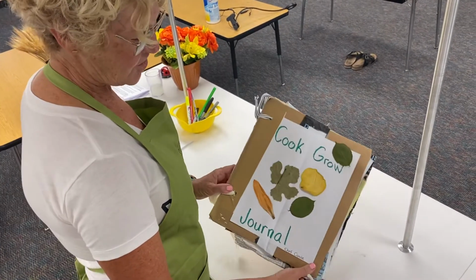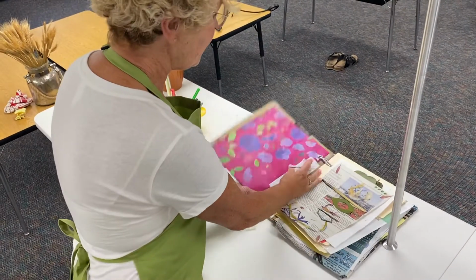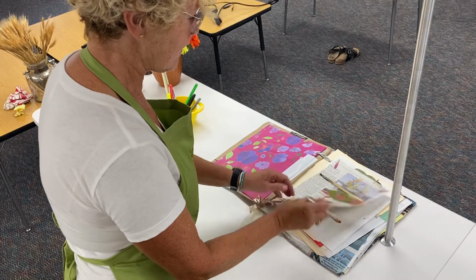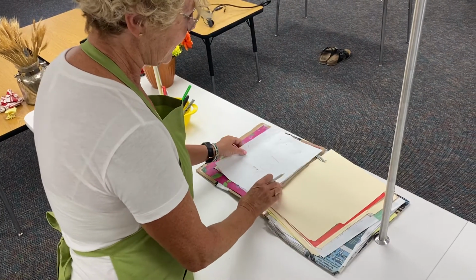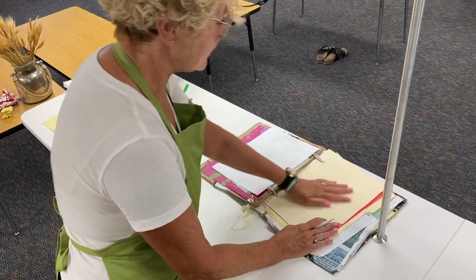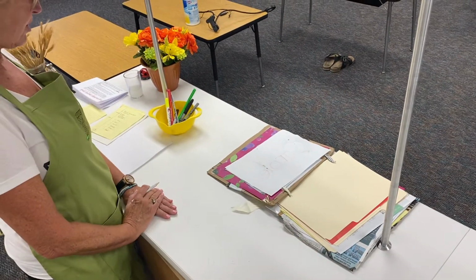So I've almost finished decorating the cover of mine. I'm going to put it aside, except I may open it up to a page. There's my Make Your Name with Nature pages. And I've got a blank page here, so I'm going to use that to glue my scientific observation onto.